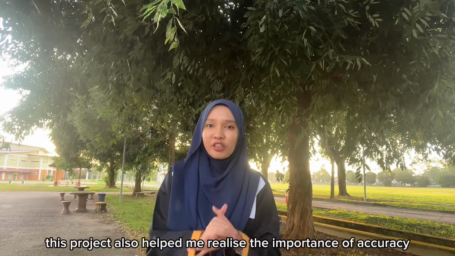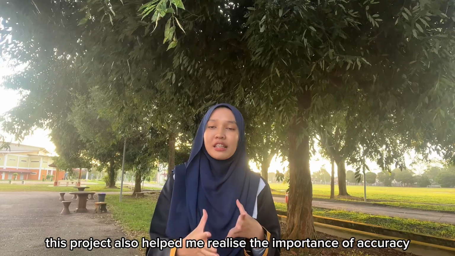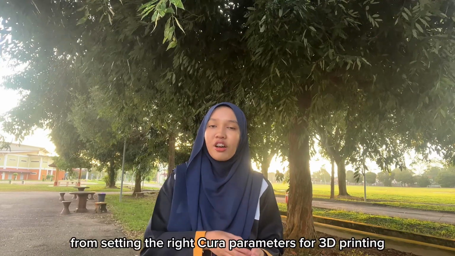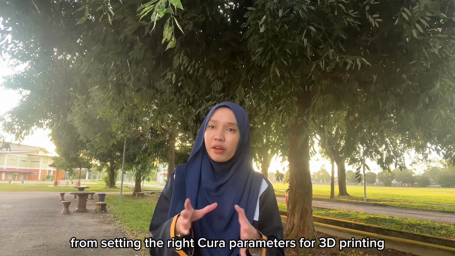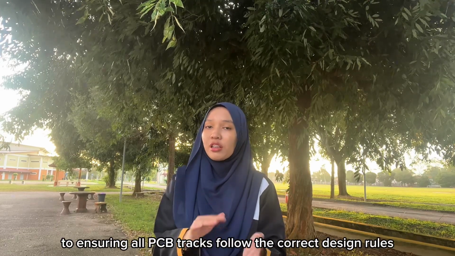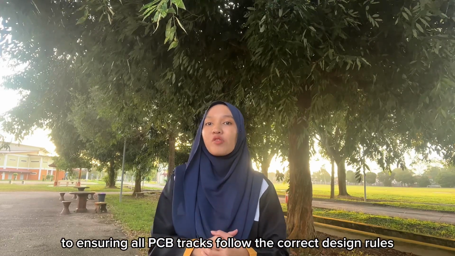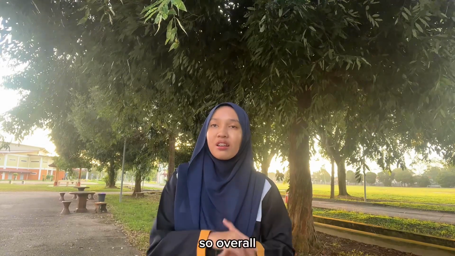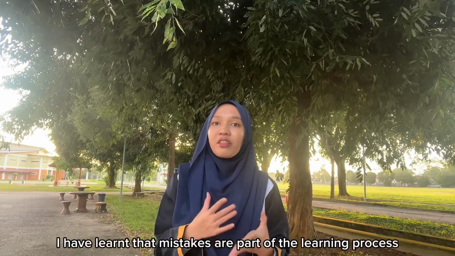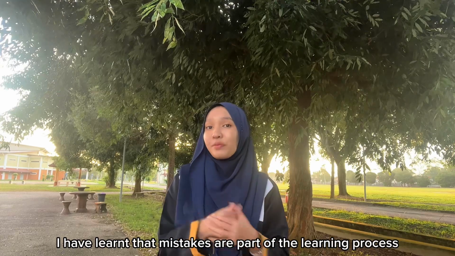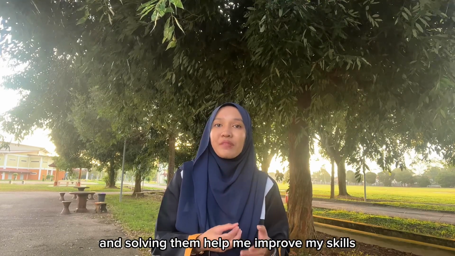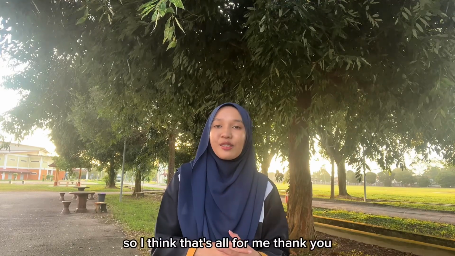This project also helped me realize the importance of accuracy and attention to detail, from setting the right Cura parameters for 3D printing to ensuring all PCB tracks follow the correct design rules. So overall, I have learned that mistakes are part of the learning process, and solving them helped me improve my skills. So I think that's all from me.